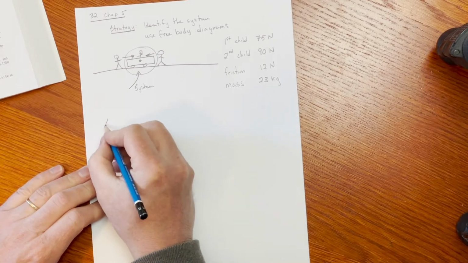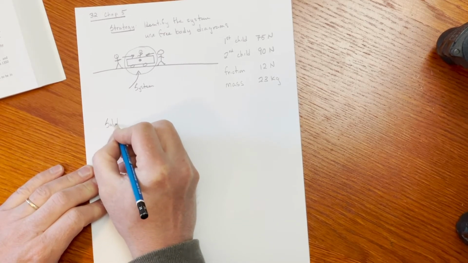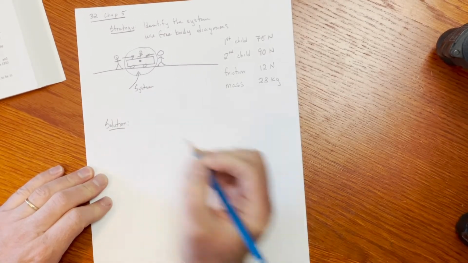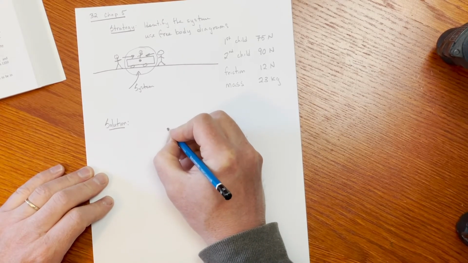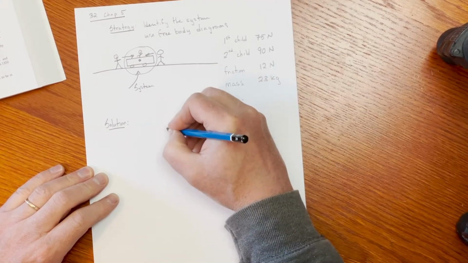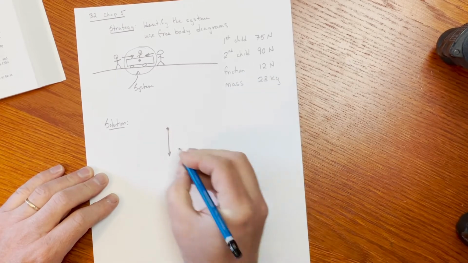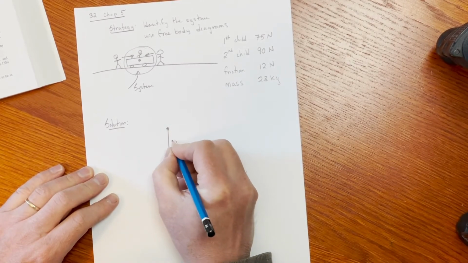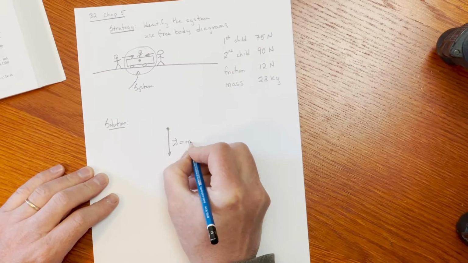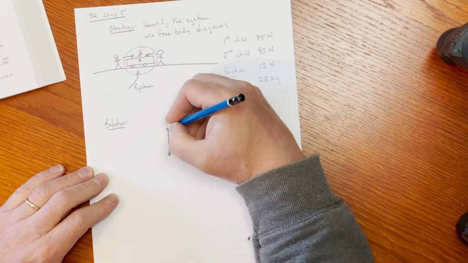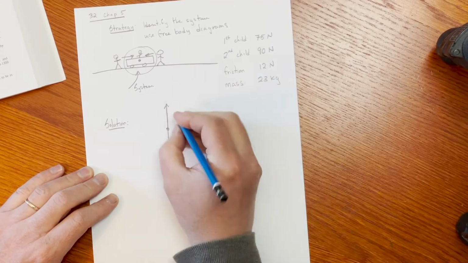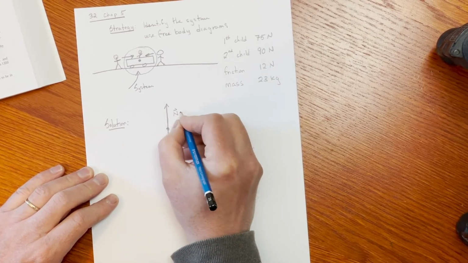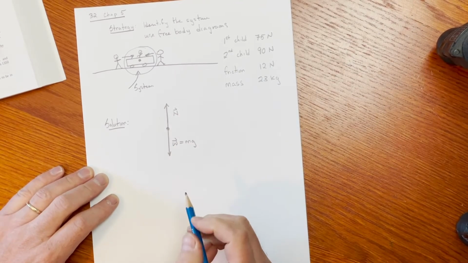Okay, so now let's look at our solution. For a solution, the first thing I'm going to do is draw my free body diagram. So here is my system, the child in the cart, and the things I know is I know their gravity, so I'm going to write that down. That's their weight. That's equal to m times g. We also know that there's an equal and opposite normal force, Newton's third law, pointing up. We'll call that the normal force.